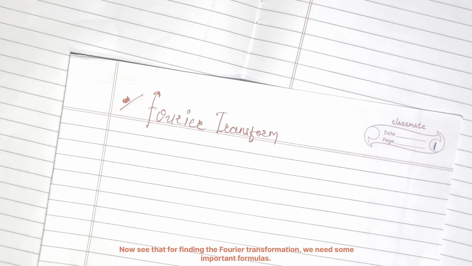After Fourier transformation, we have two types: the Fourier sine transformation and the Fourier cosine transformation. These two transformations we are going to learn. First of all, we'll see what the Fourier transformation is.